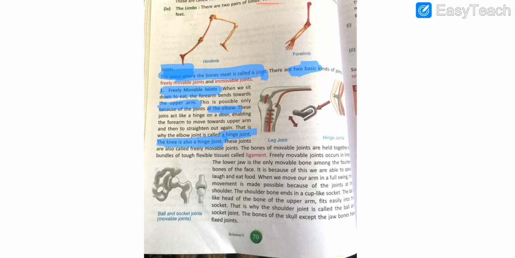The bones of movable joints are held together by a flexible tissue called a ligament. These freely movable joints occur in our limbs, like we read. They occur in the elbow and at the knee.